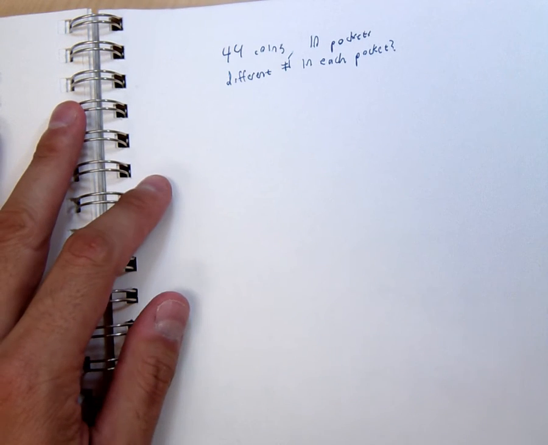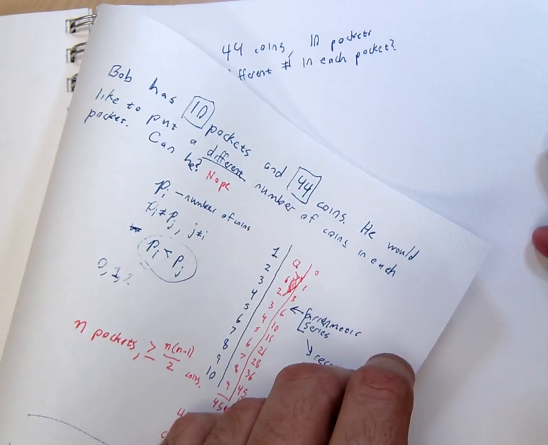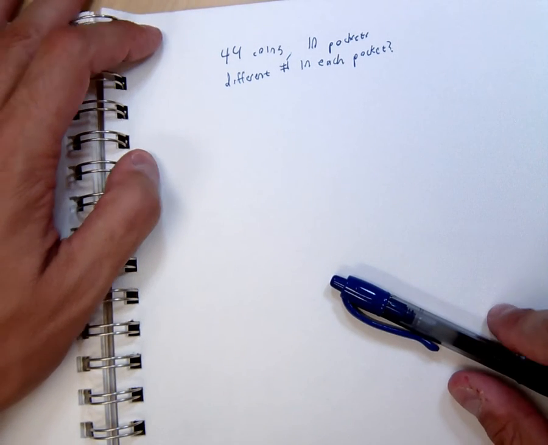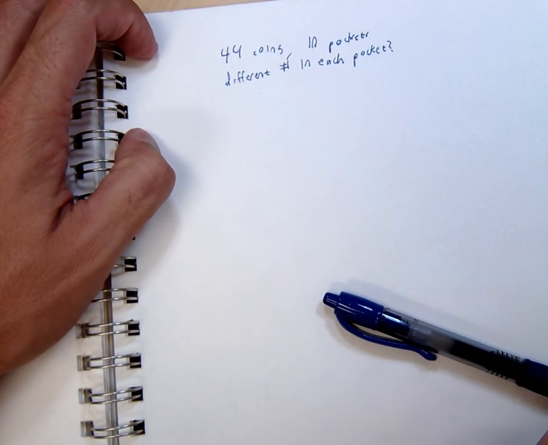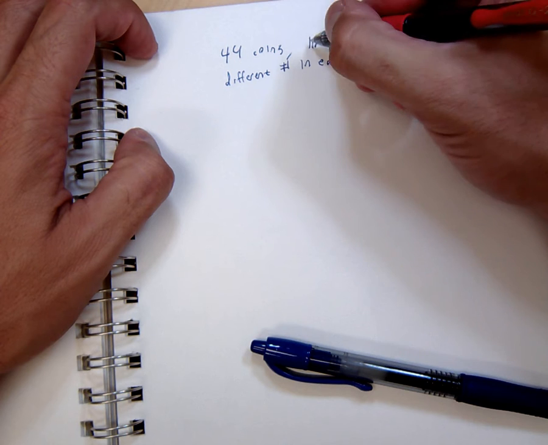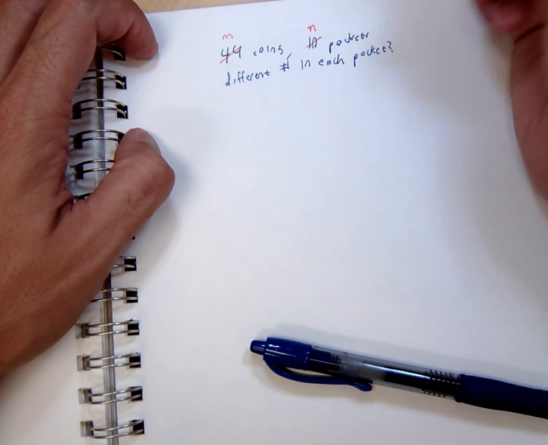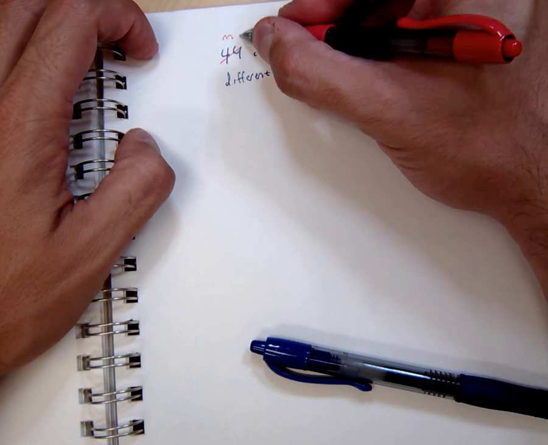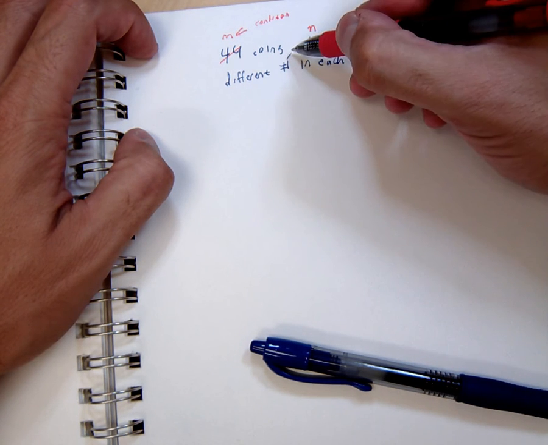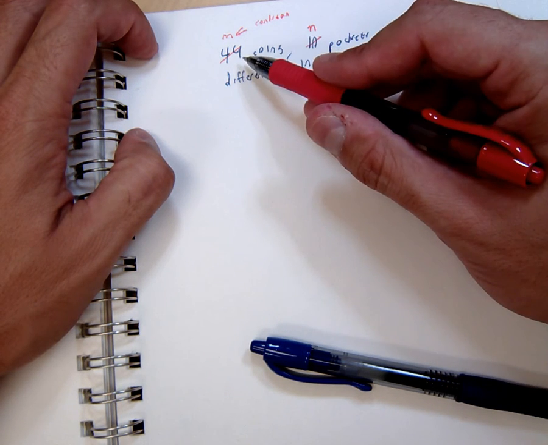Now I'm going to begin introducing the process that I went through on a previous page, and I'm going to try to more elegantly present it now. But the process I went through is I immediately tried to substitute: he's got n different pockets and m different coins, and what is the condition on m? Because if he has enough coins, I felt like you could always do it, but I wanted to know what is the condition on n.